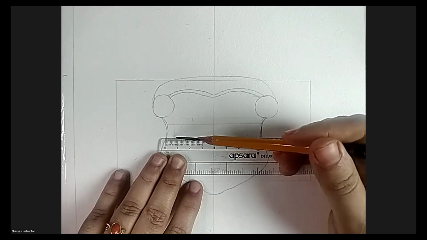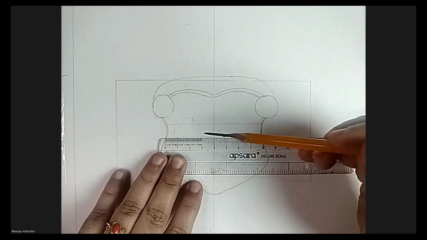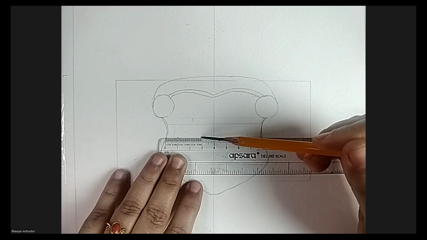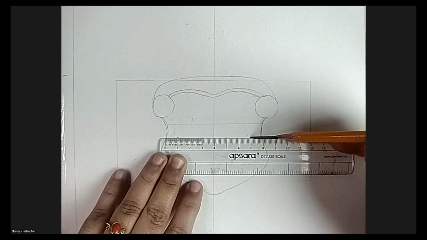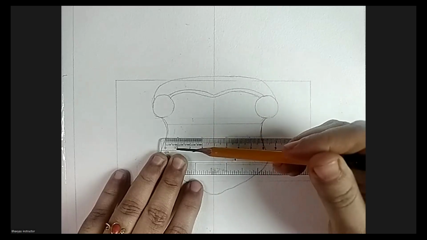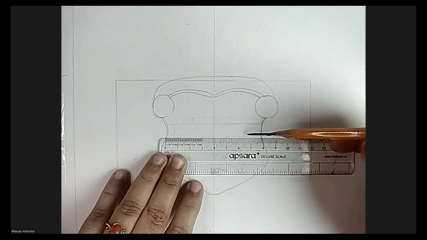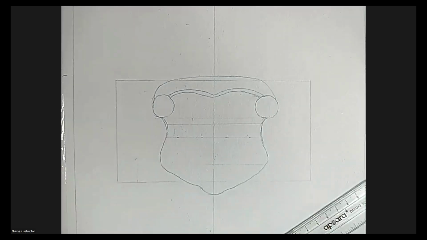And now you need to put two dots. 1 centimeter, 3 centimeters, here 5 centimeters, 7 centimeters. Number 1, number 3, number 5, number 7. Like that you need to divide. Divide it. Draw.